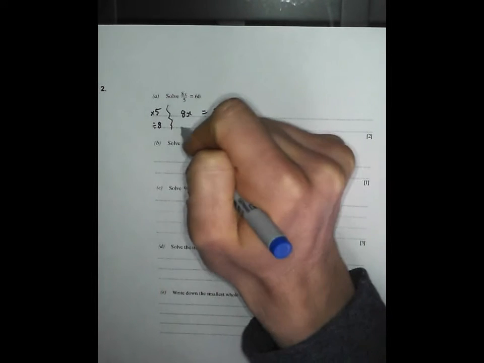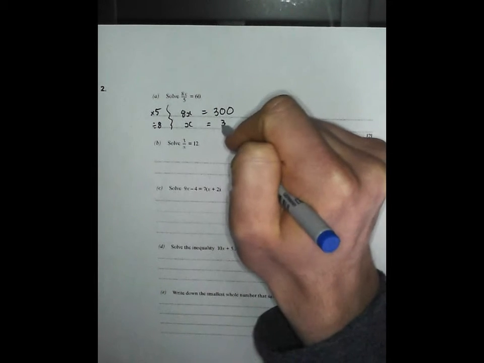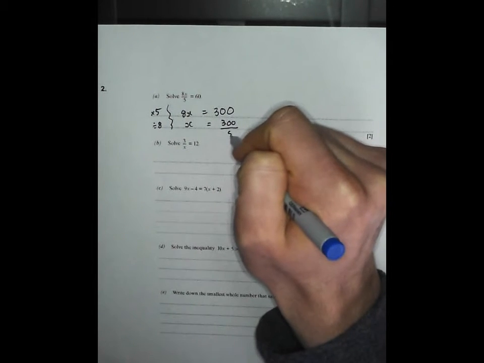But then just pause at this stage, don't panic here. 8x's are equal to 300. Don't think you've got anything tricky to do here. To find out what 1x is, you're just going to divide by 8. So you're going to get x is equal to 300 divided by 8. I just write it as a fraction.